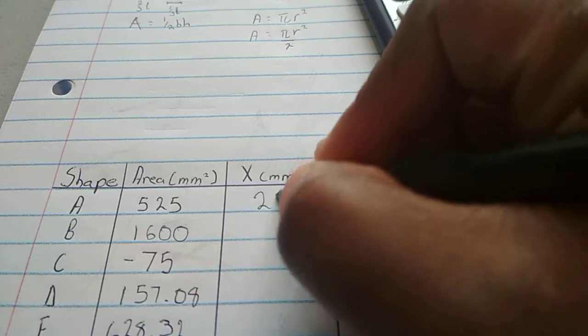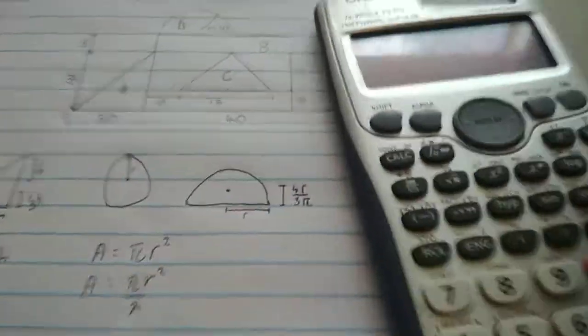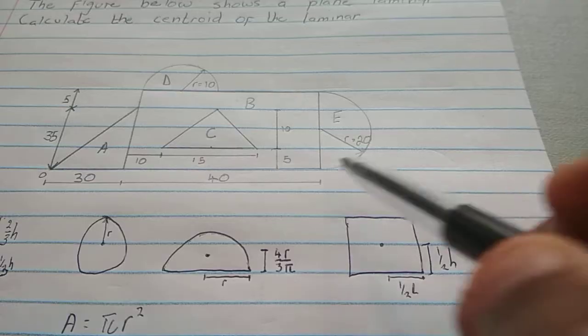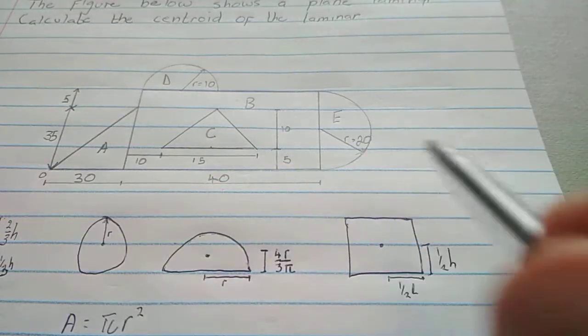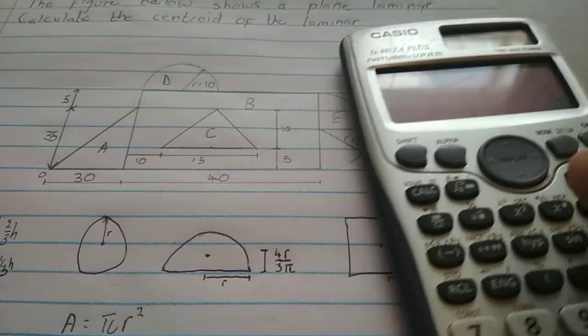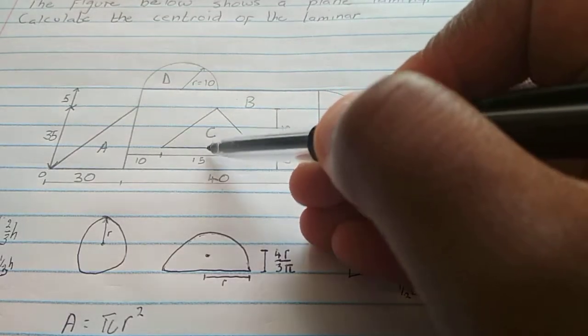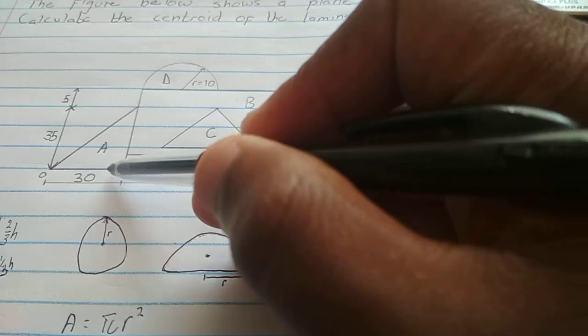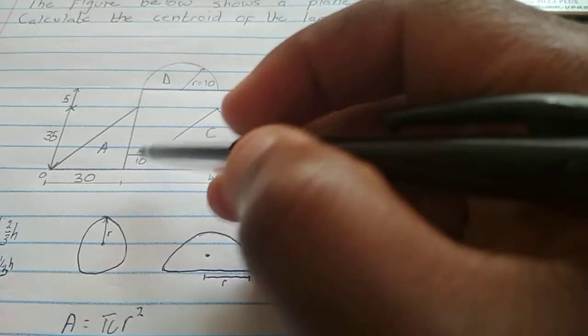And we get 20. Take the 20, write it down there. Okay. Now, B is a rectangle. And the centroid is at half its distance, as we had said there. So, half of 40 is 20. So we're going to say 20, but to take us back to the datum, we need to add this 30. All right, so it's 20 plus 30, which equals 50. Take that 50, write it down there. Okay, that is our B.